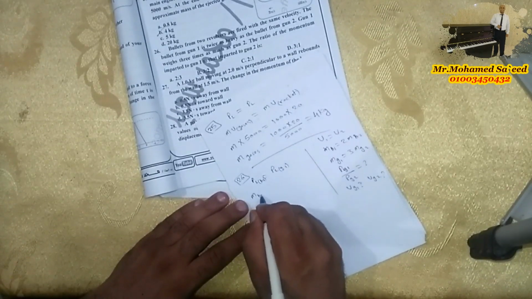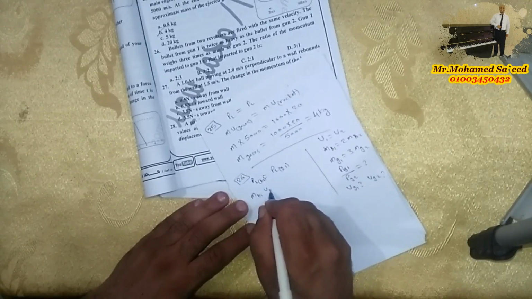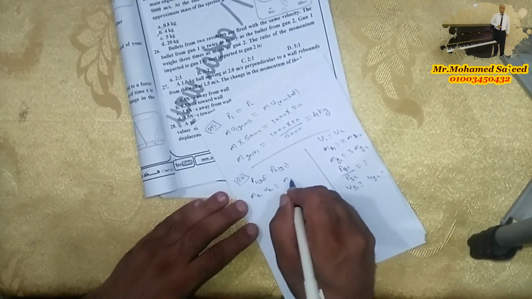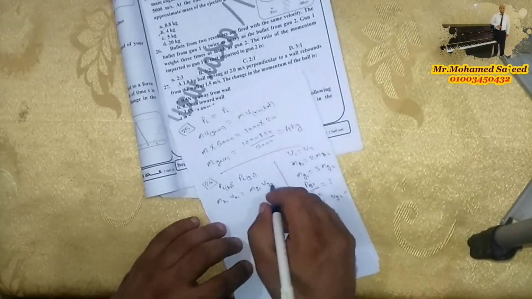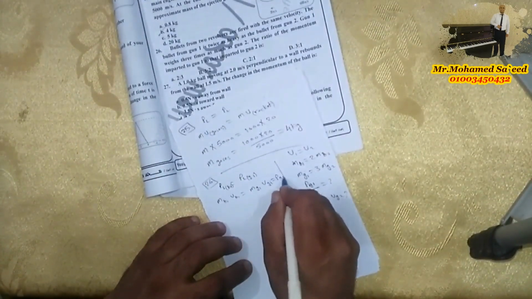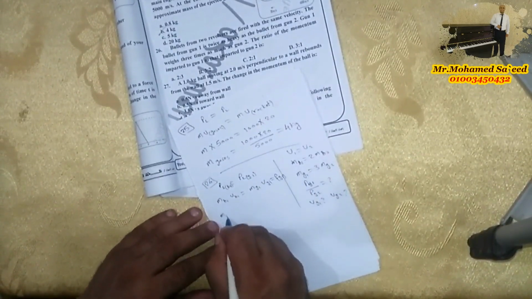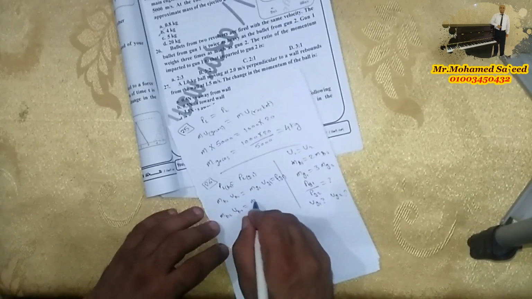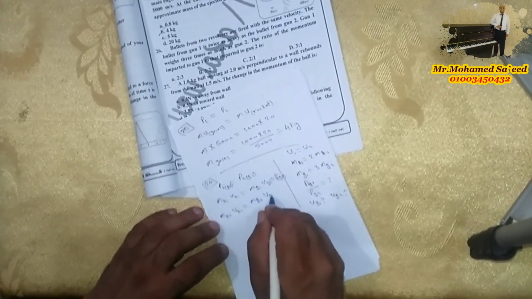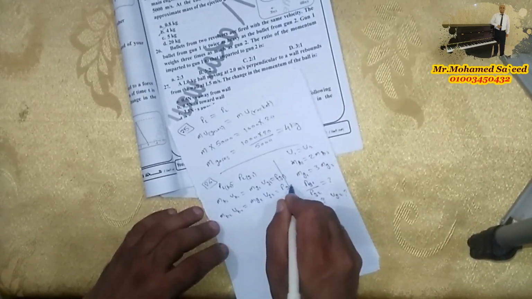M bullet 1 V bullet 1 equals M gun 1 V gun 1, which equals P gun 1. M bullet 2 V bullet 2 equals M gun 2 V gun 2, which equals P gun 2.